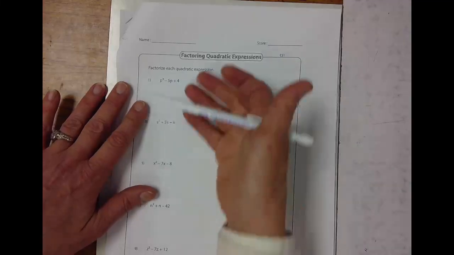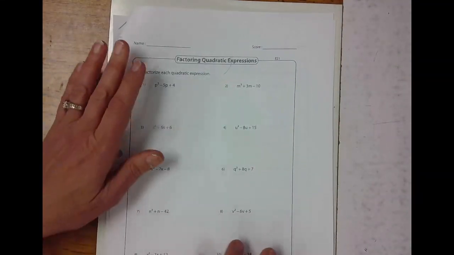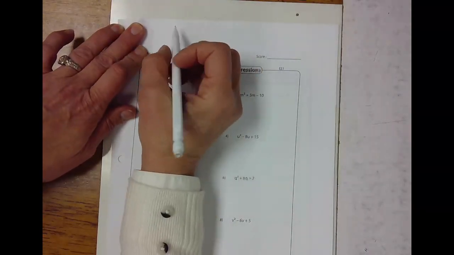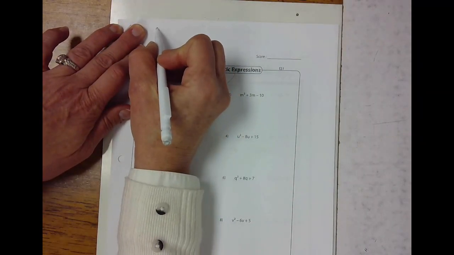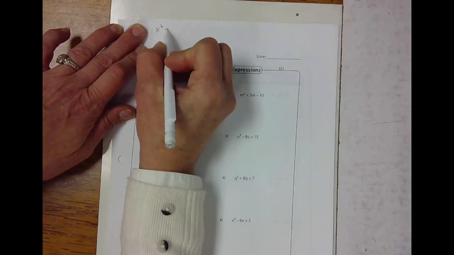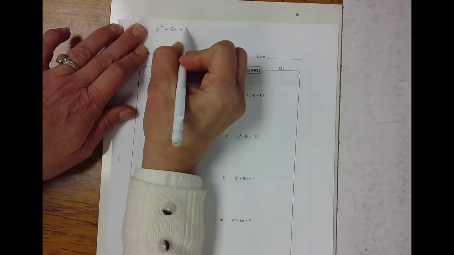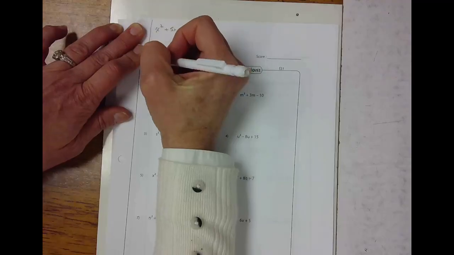All right, the next one is just a practice on factoring trinomials. Now, when I introduced this, and I did it the same in our modern college math class last time too, I started off with the trinomial x squared plus 5x plus 6. Okay, and I'm going to factor that.